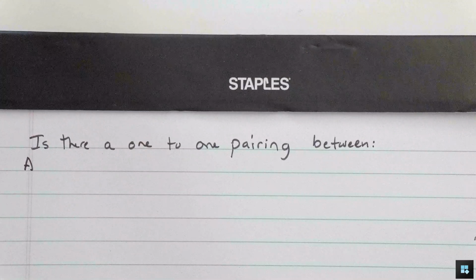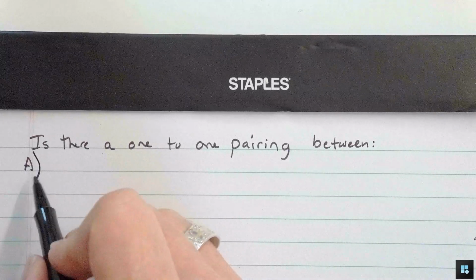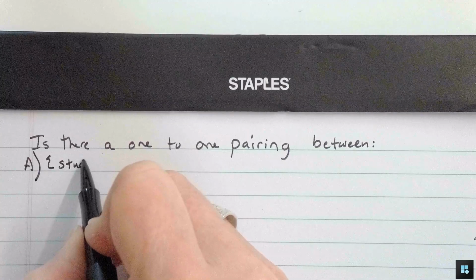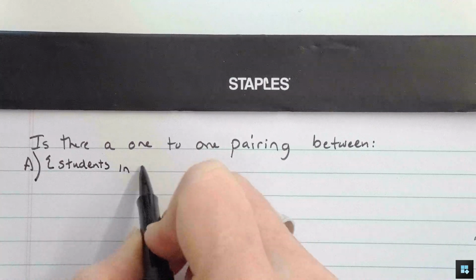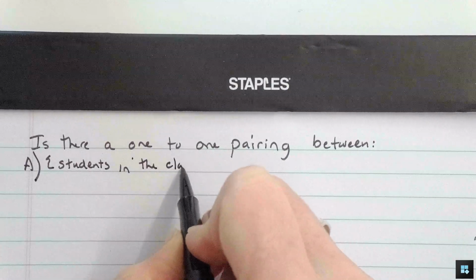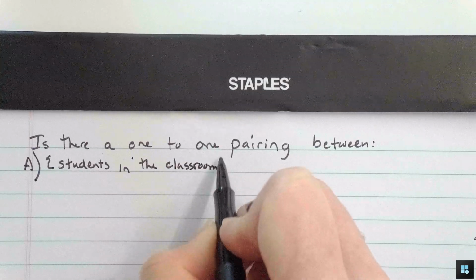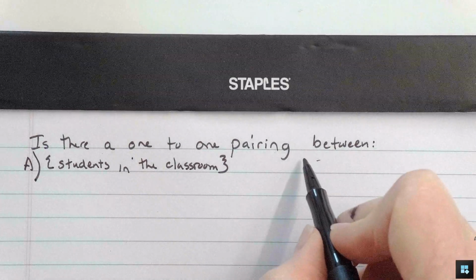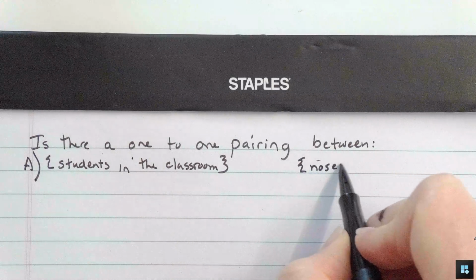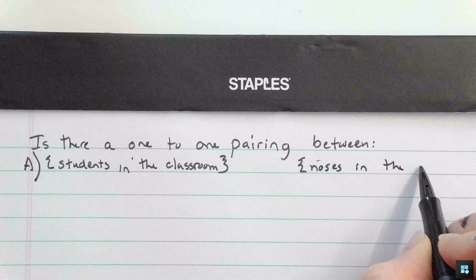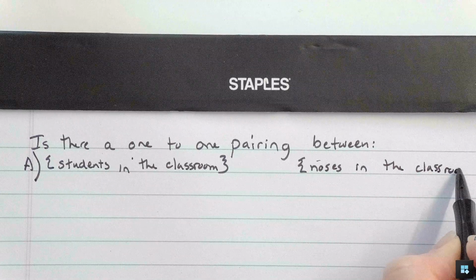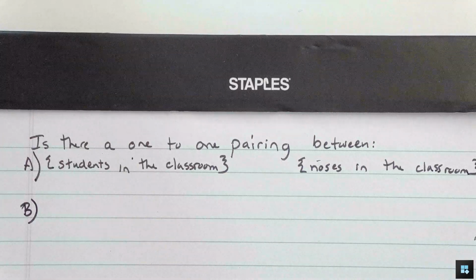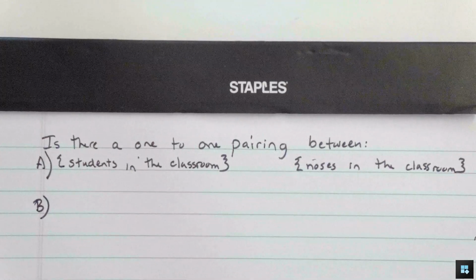Is there a 1-to-1 pairing between A, students in the classroom? Now don't tell the answers because I'm going to ask you to write these down. Students in the classroom, noses in the classroom. Okay, so don't tell the answer. You're going to write down the answer.